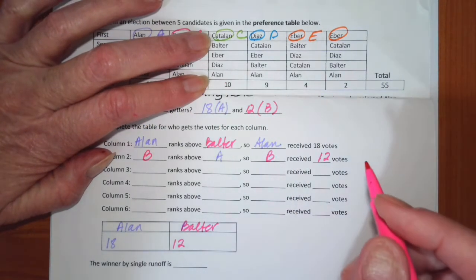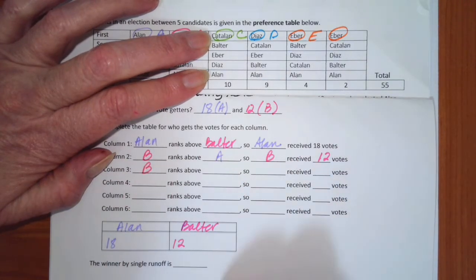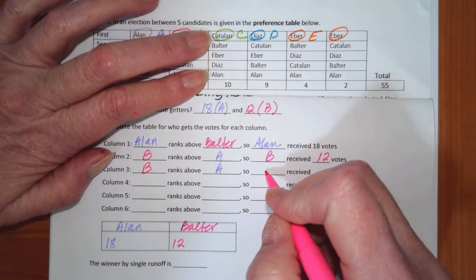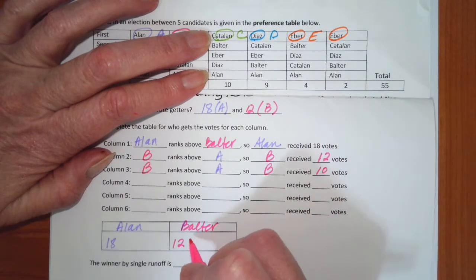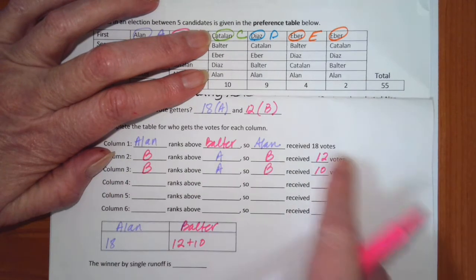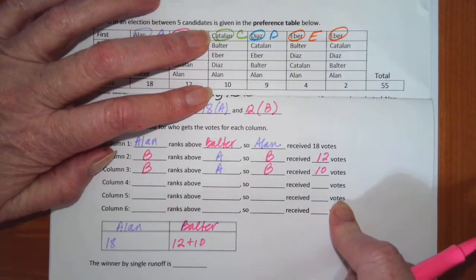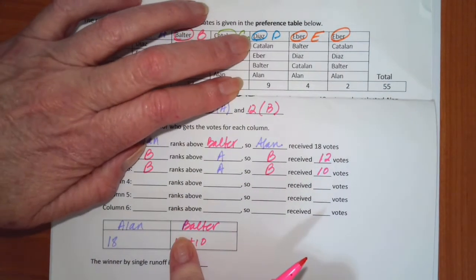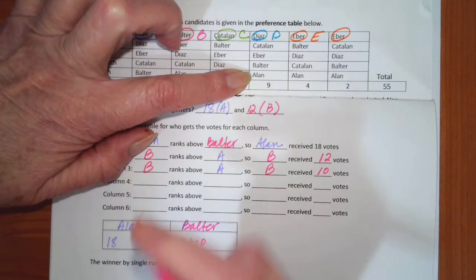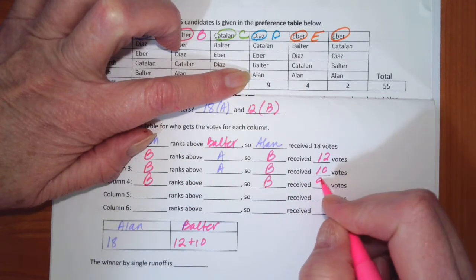Well, Balter came in second and Allen came in fifth, so Balter ranks above Allen, so Balter will get these 10 votes. And you just repeat that. Now, this is just an instructional thing to show you how to do it. You may not need to fill all of this out, and that's okay. In the next one, even though Balter came in fourth, he still came in above Allen, so Balter receives those 9 votes.